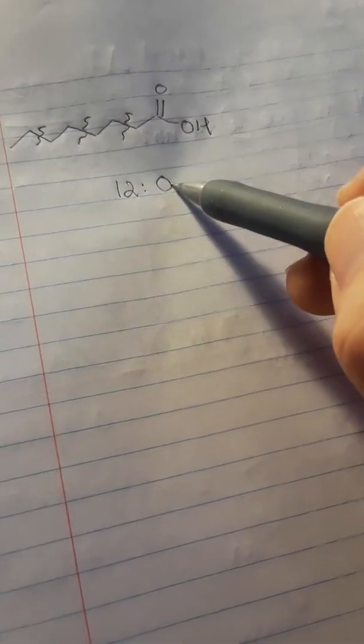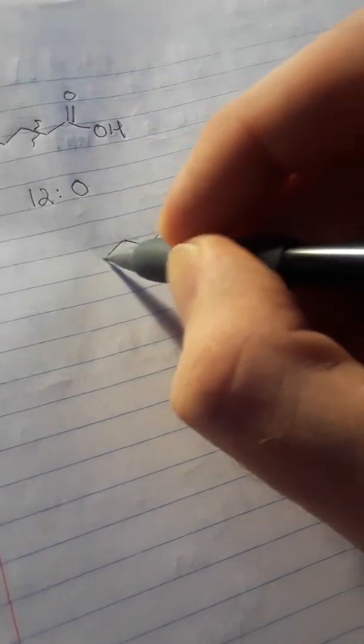When we write this, something like that, what this states is that there are 12 carbons within that carbon chain and 0 double bonds. So this is basically our degree of saturation. So in this case, let me draw this. 2, 3, 4, 5, 6, 7, 8, 9, 10, 11, 12. Right. So this goes 1, 2, 3, 4, 5. So it'll cut 5 times.